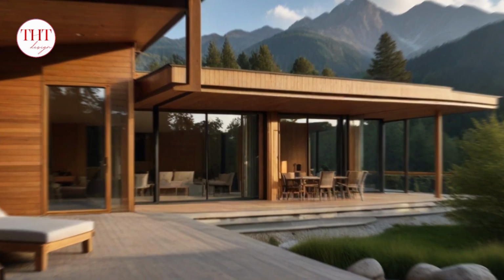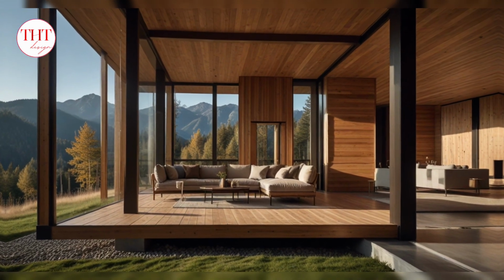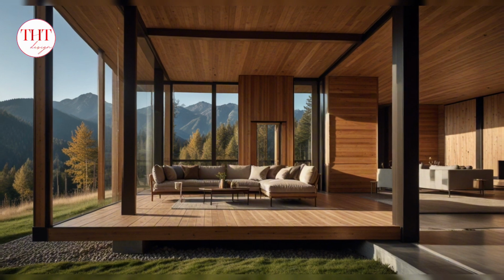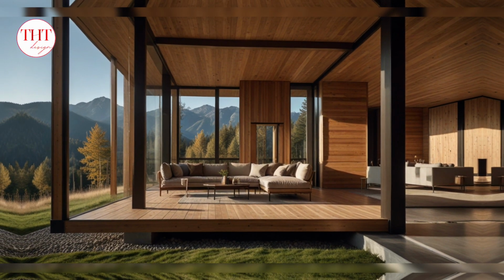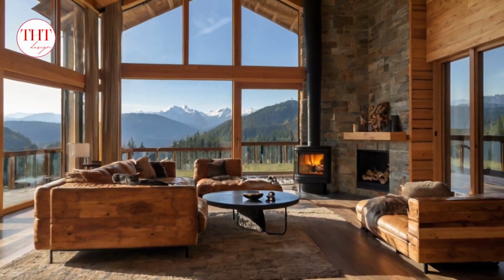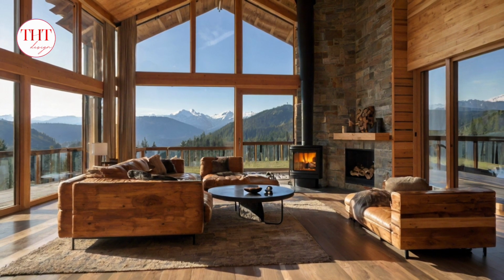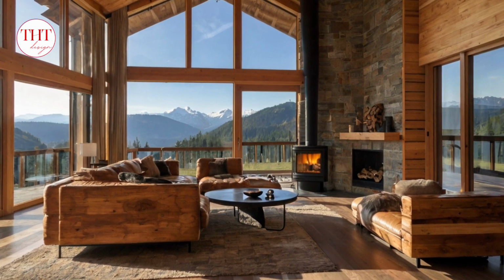A modern wooden mountain house living room is not just a space. It's an experience. It's a place where you can relax, unwind, and connect with the beauty of the mountains. By incorporating the elements described above, you can create a living room that is both stylish and inviting, a true reflection of your modern mountain lifestyle.